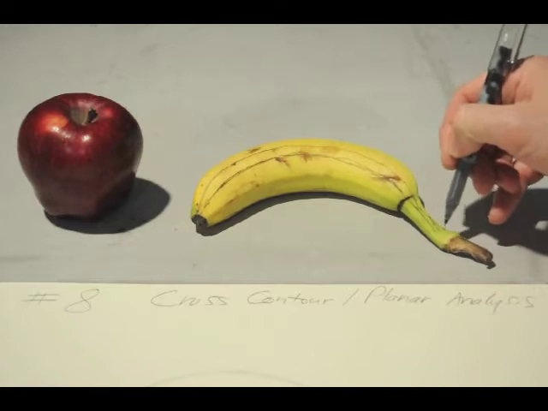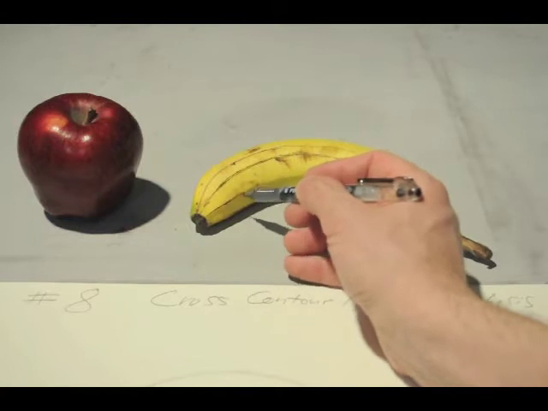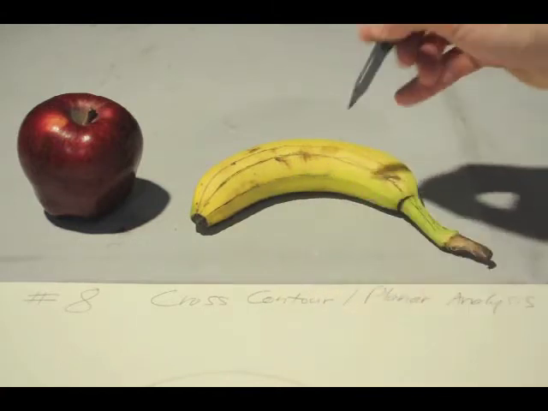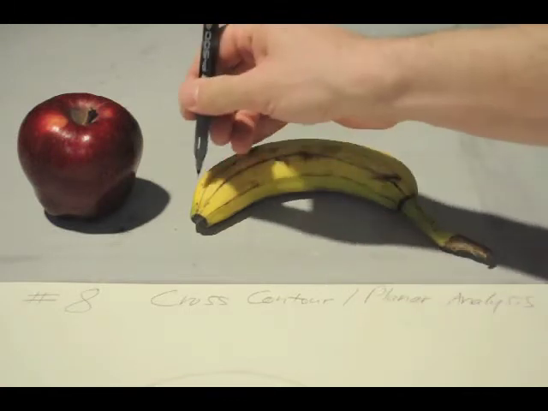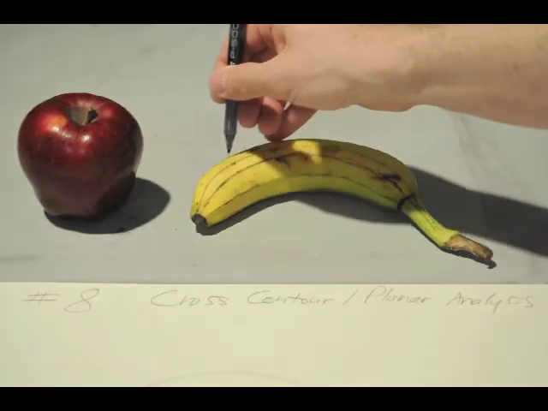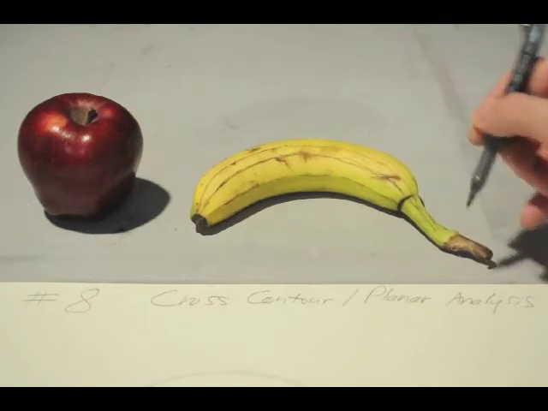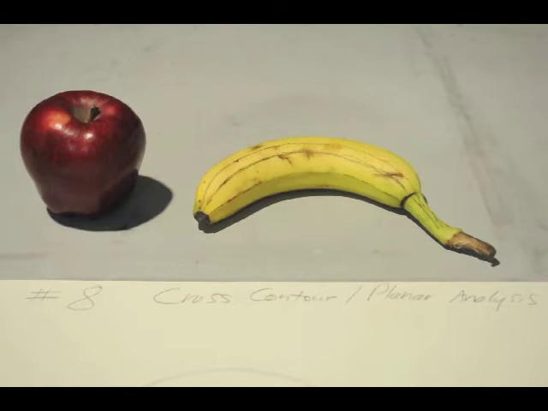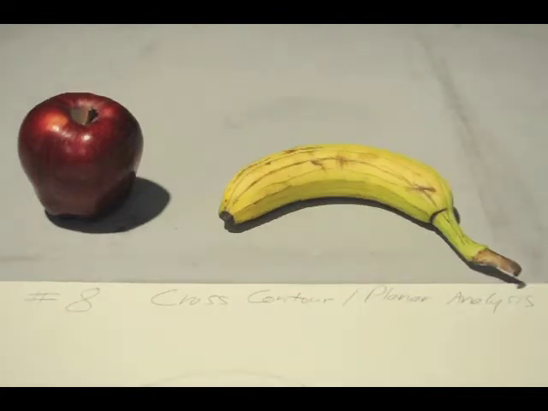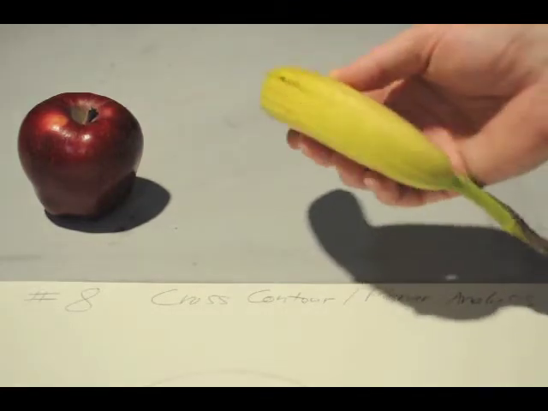You can see when I get to this ridge line, I'm just going to put a line right there where the one plane transitions to another plane. Okay, let me add a couple lines. Okay, so you can see that I've drawn lines all the way around.